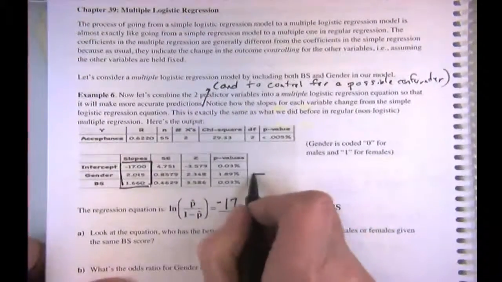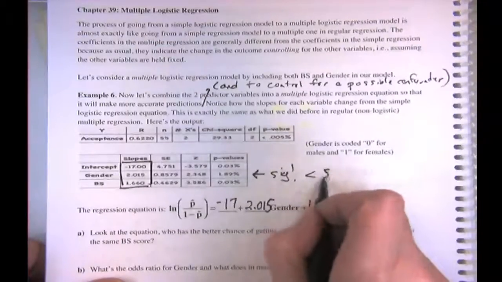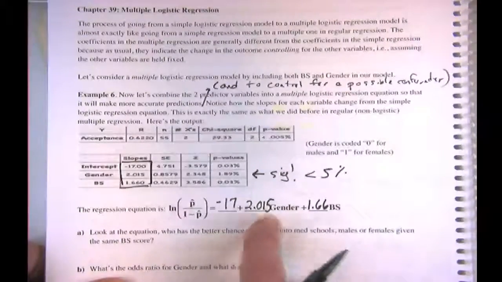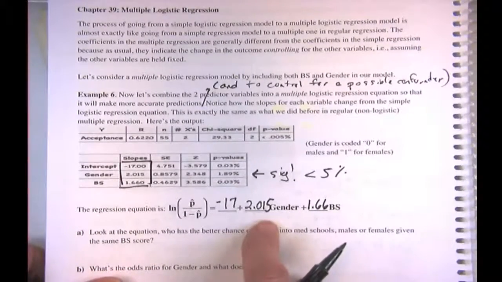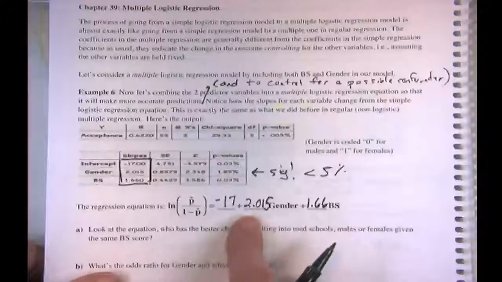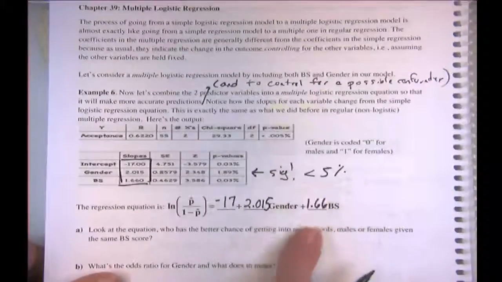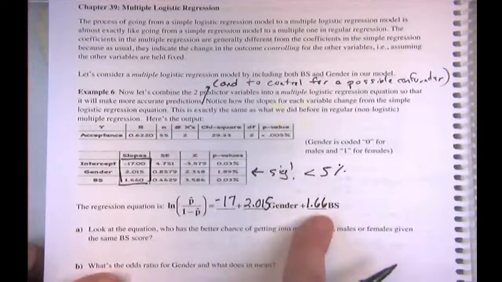Look, first of all, we got more significance. We're significant now, it's less than 5%. So we got a bigger effect, which probably means, if anything, that women are doing worse on the biological science score. But the gender effect was strong enough that it showed up even when we didn't include this. But there might be other confounders, so we shouldn't stop there.